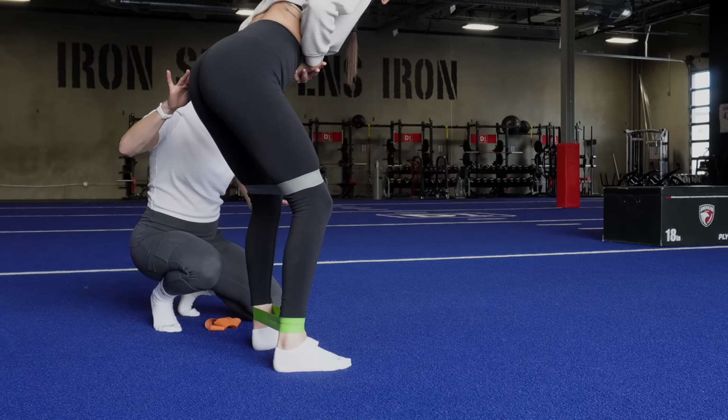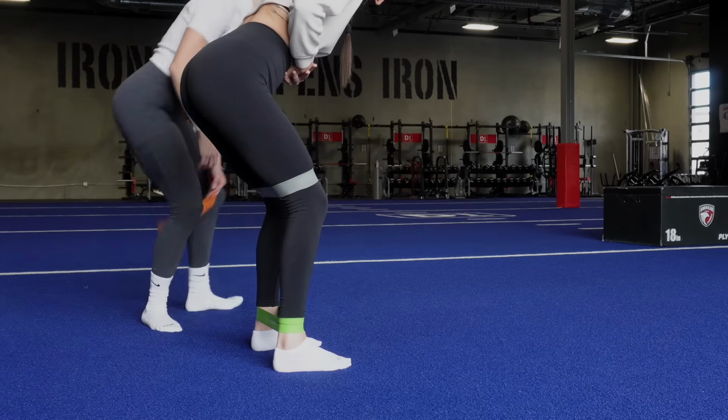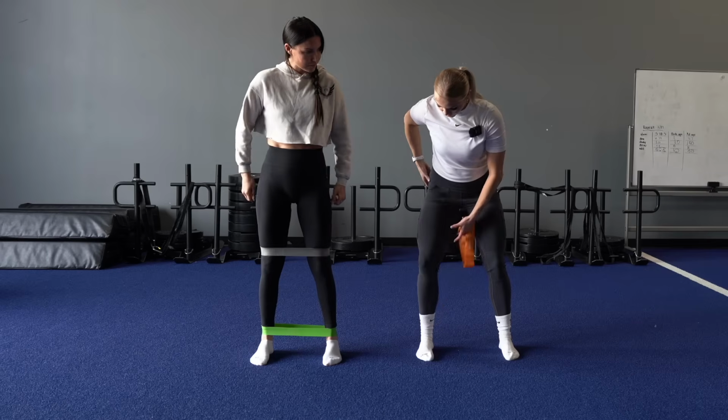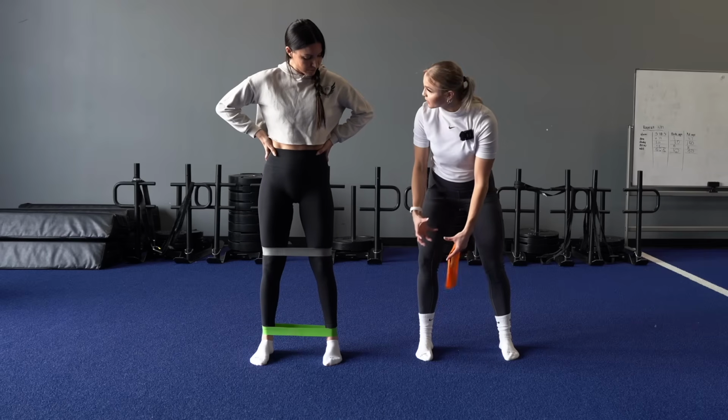Perfect. Okay, so I call these the Elvis. Okay, so it's like the Elvis Presley. We'll refer to that kind of position. So full Elvis is being loaded into that side glute, fully arched foot, nice and engaged.